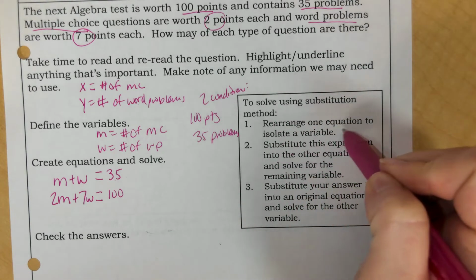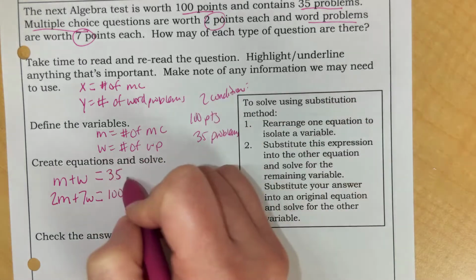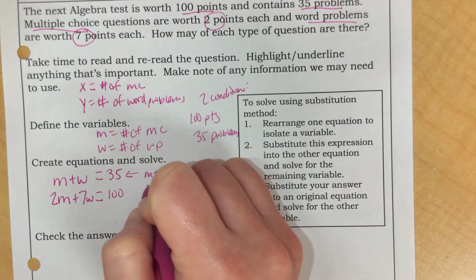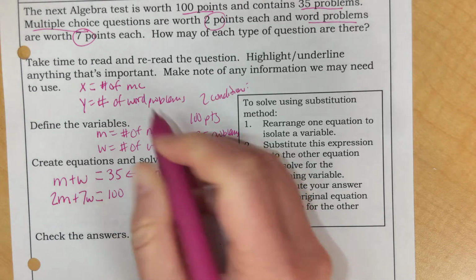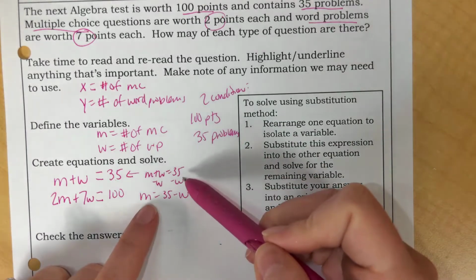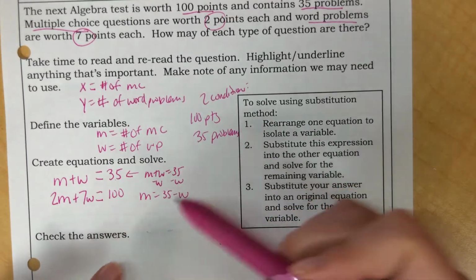First thing I'm going to do is rearrange one of the equations to isolate a variable. So I'm going to rearrange this one, and I'm going to say m plus w is equal to 35, and I'm going to get m by itself. So I'm going to have m is equal to 35 minus w. Same equation, I just rearranged it. Okay, so that's step one.